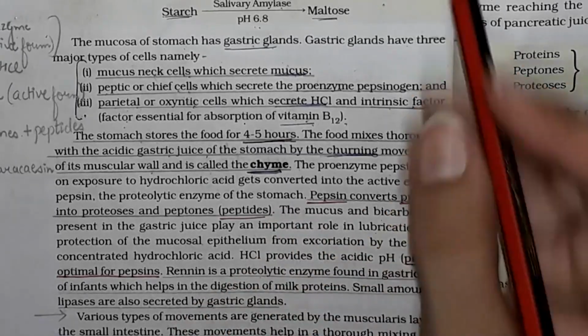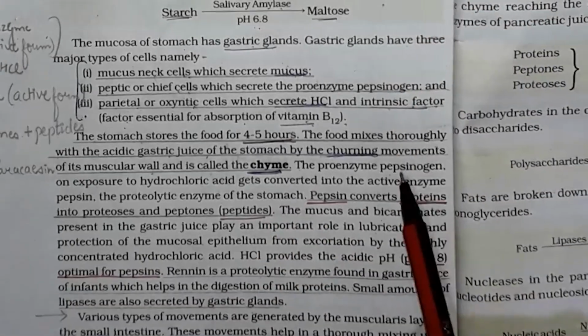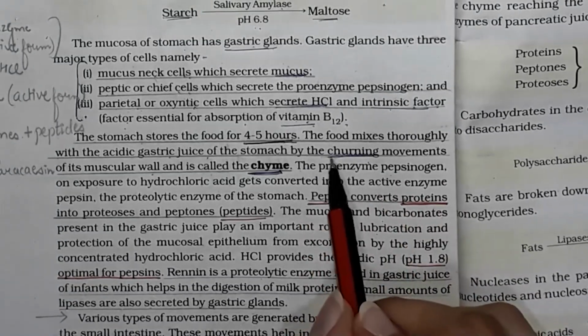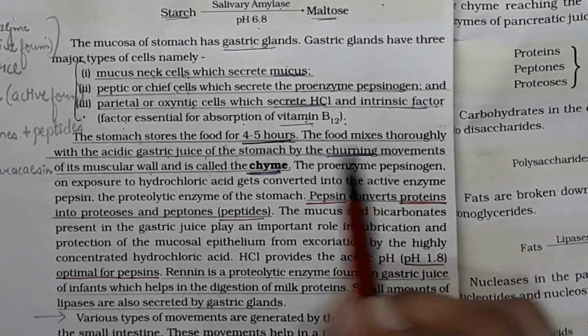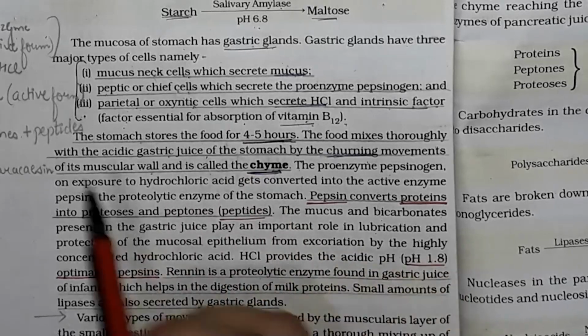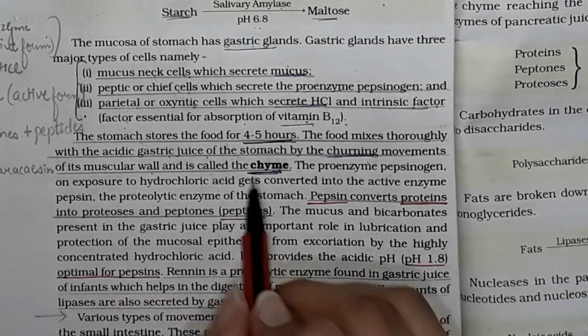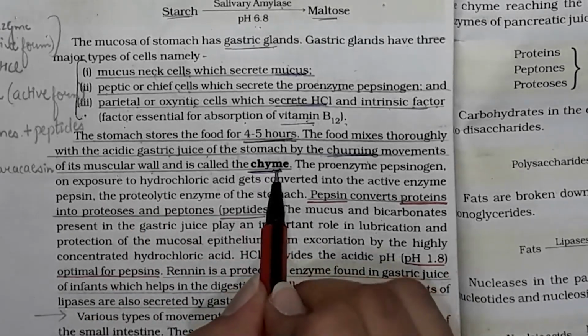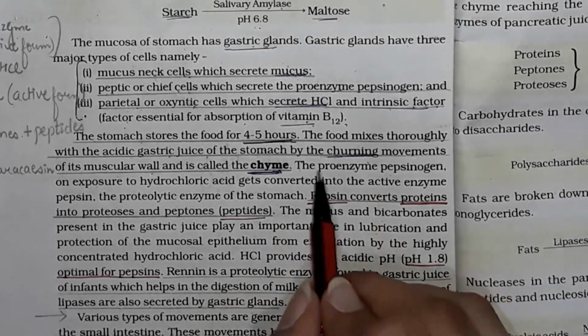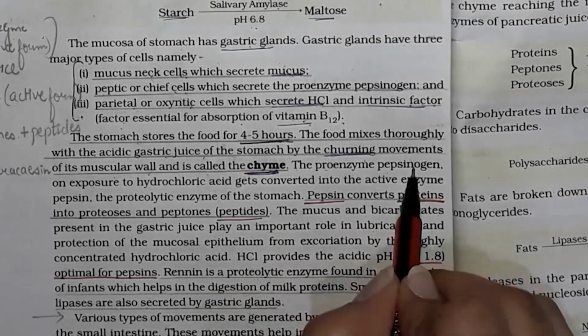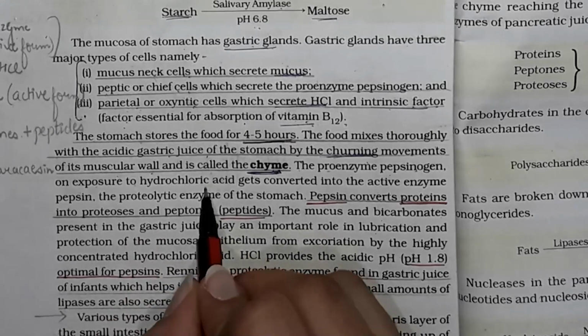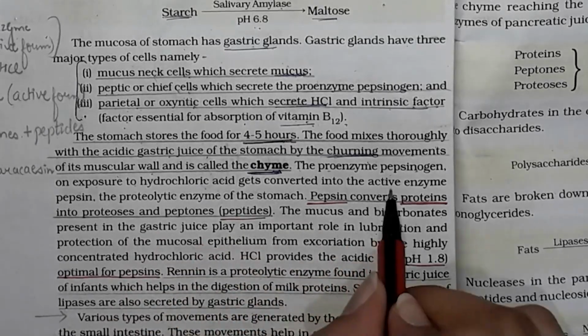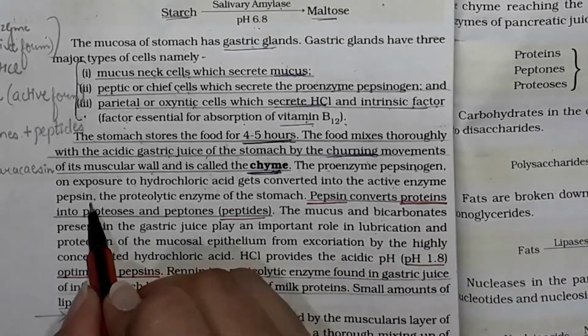Firstly we eat food. Food is converted into bolus. Then the bolus reaches the stomach. There occur the churning movements with the gastric acidic juice, and the muscular walls churn it, and then chyme is formed. Next comes the pro-enzyme pepsinogen. On exposure to the hydrochloric acid it gets converted into the active enzyme pepsin.